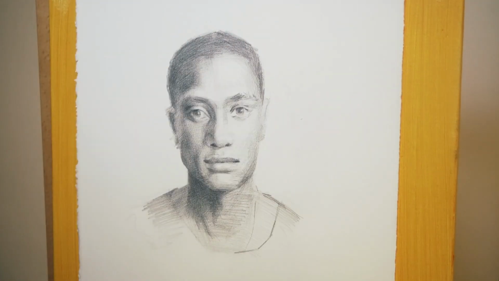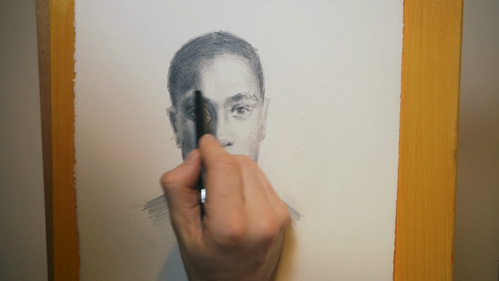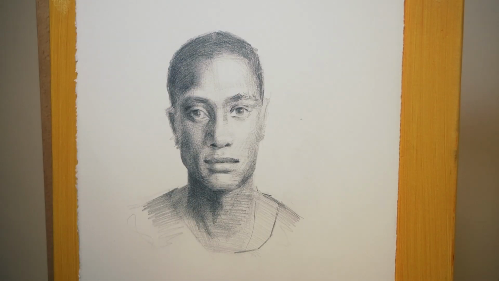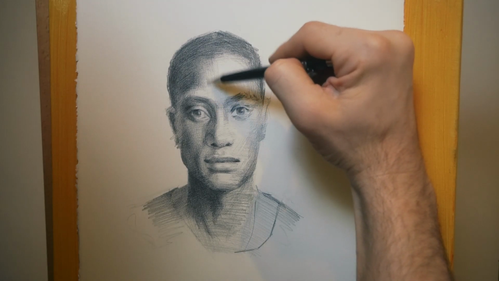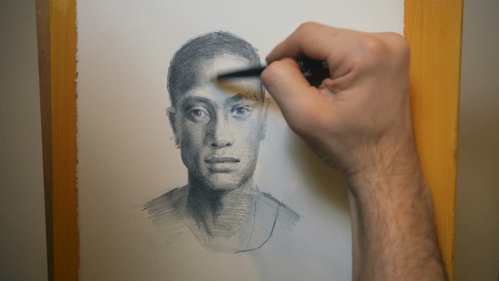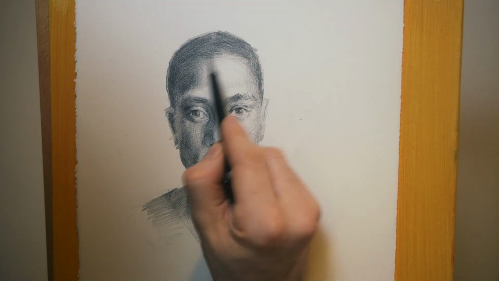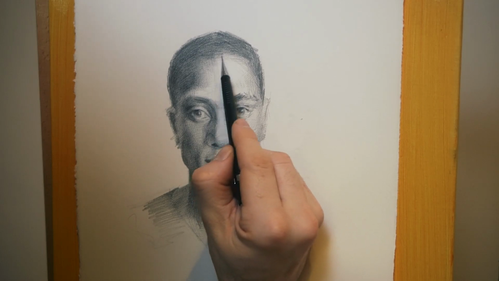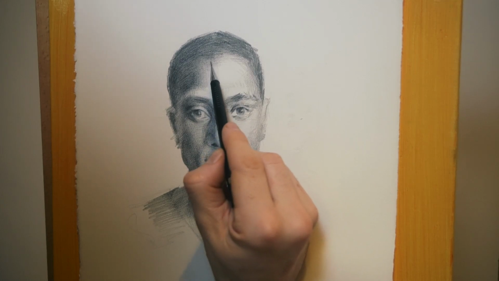You can of course choose to leave certain portions more rendered or less rendered than others, which is a very good way of controlling how the viewer looks at the drawing. It's a compositional choice that you can make, and something I'll often do in my work. In this case, I just want to create an example of something that has a fairly even detail rendering.